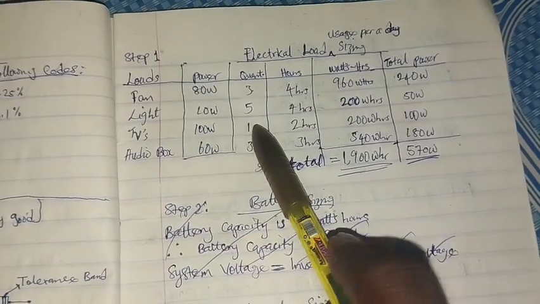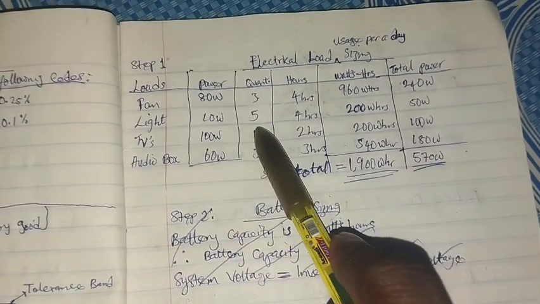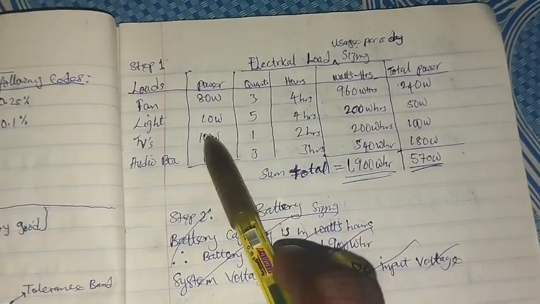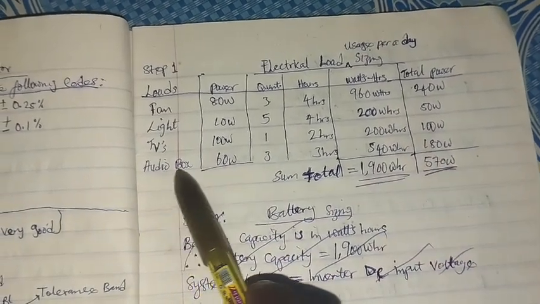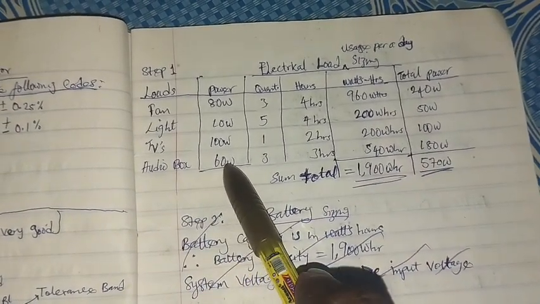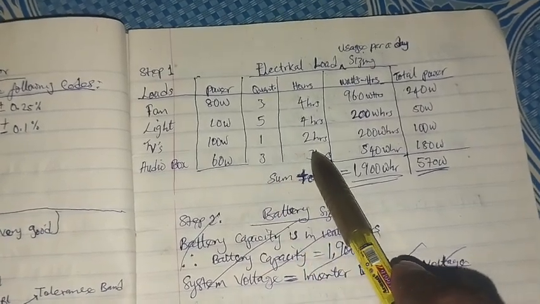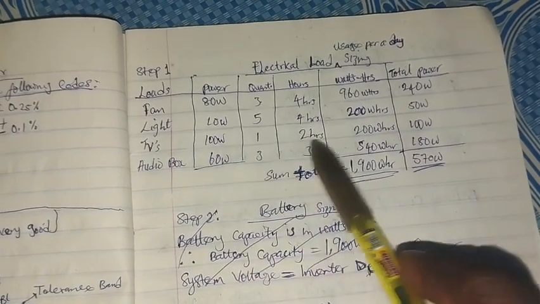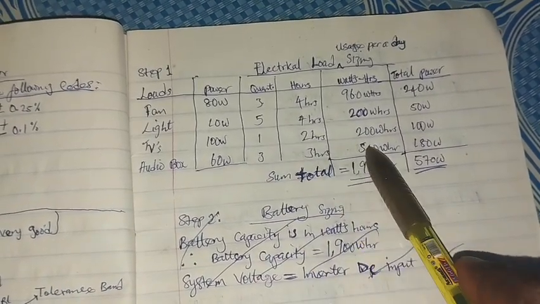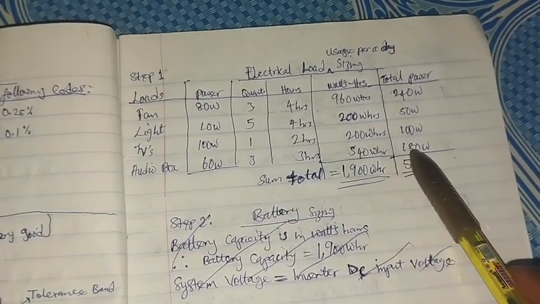The same thing goes to the television. The quantity is 1, and it's going to be on for like 2 hours. If you multiply this by 1 by 2, you have this. If you multiply this by 1, you have 100 watts. Same thing goes to our audio box, 60 watts, and we are going to have a total of 3 pieces, and it's going to be on for like 3 hours. You multiply 60 by 3 hours, and then you have this. You multiply this 60 by the quantity 3, you have 180.